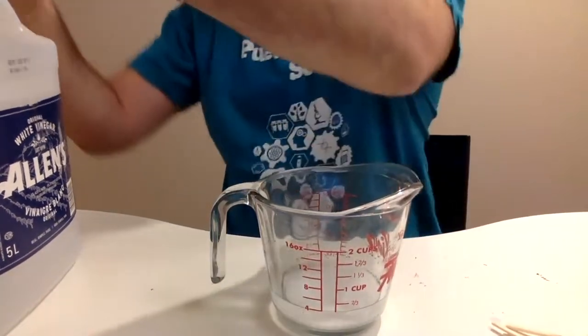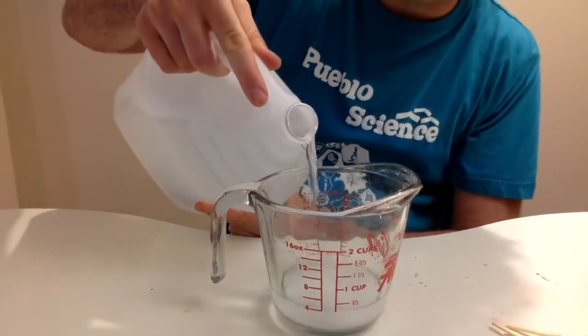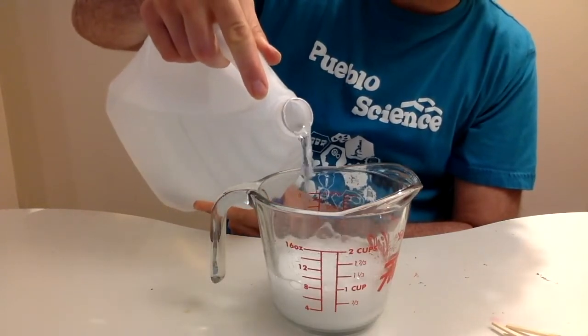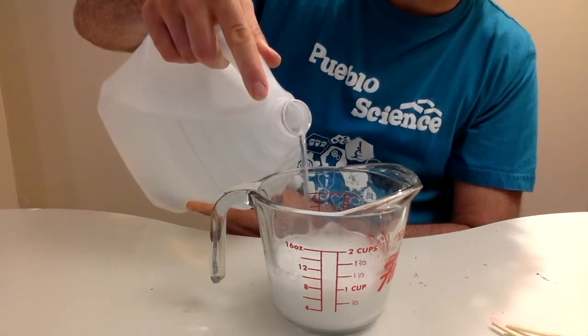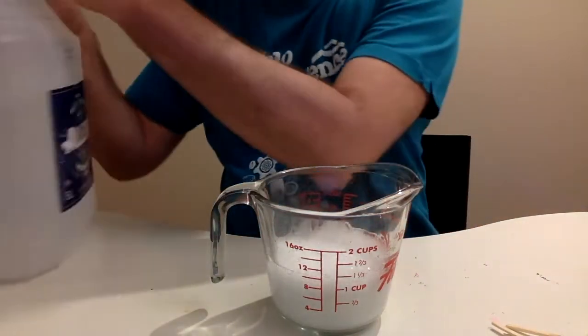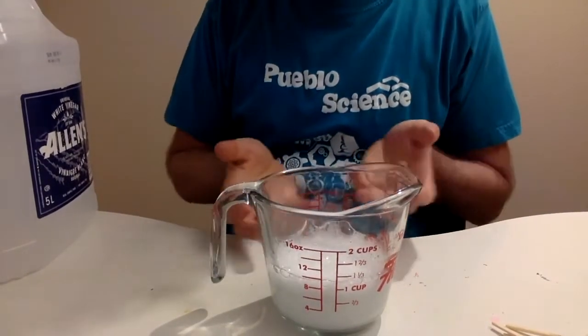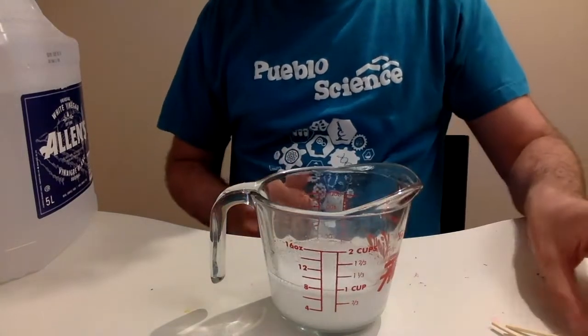And I'm going to add some more vinegar because I think I still have some baking soda there. Oh yeah, I do. So I'm going to make some more carbon dioxide. And again, all the carbon dioxide fizzing from the vinegar and the baking soda is pushing the air out and leaving carbon dioxide in.